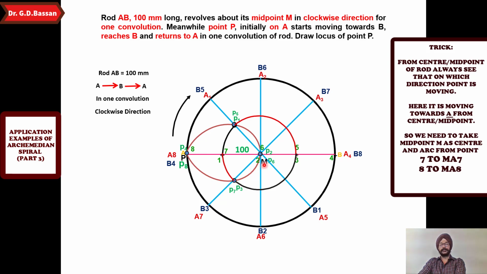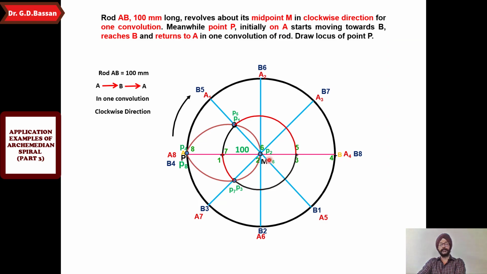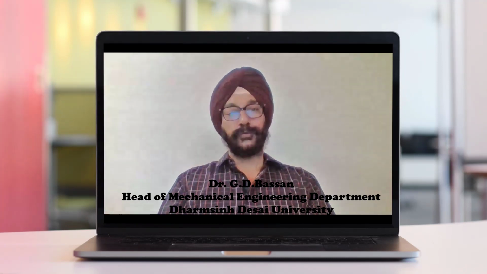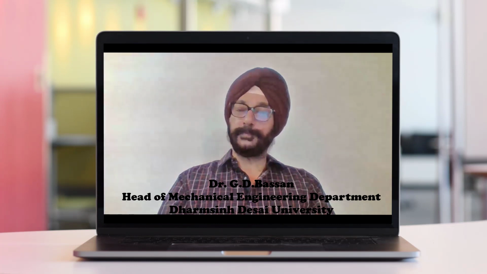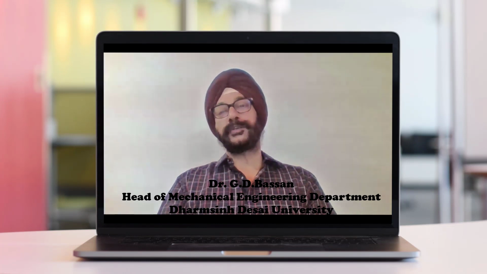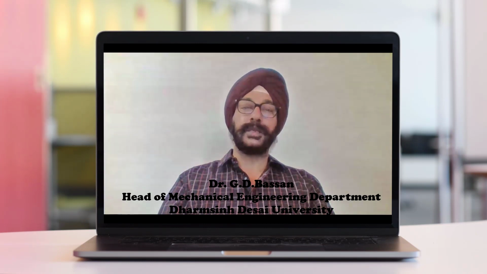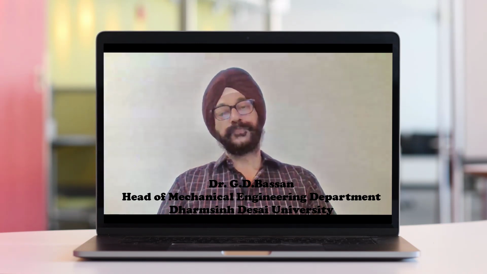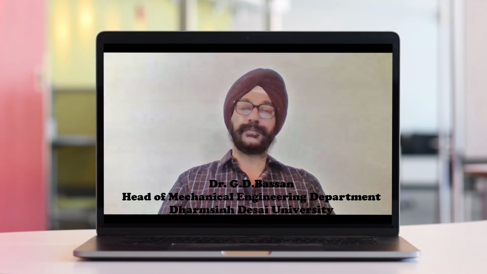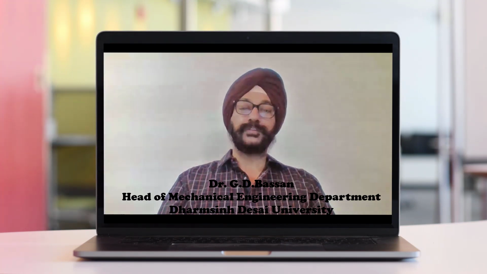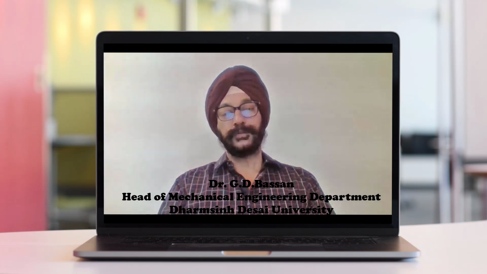I think by these three examples, you must now know how to draw the Archimedean spirals when the link is rotating about its midpoint. So friends, in this video we have solved three examples having movement of the point from one end to the other end, from one end to the midpoint and back to its initial position, and from one end to the other end and return back to its initial position also. There are so many ways the example can be asked depending upon the movement of the point on the rod, irrespective of the number of convolutions. So now friends, I am sure you are aware of these methods to draw the Archimedean spirals, and I think you can solve any examples related to these types of things. Thank you.